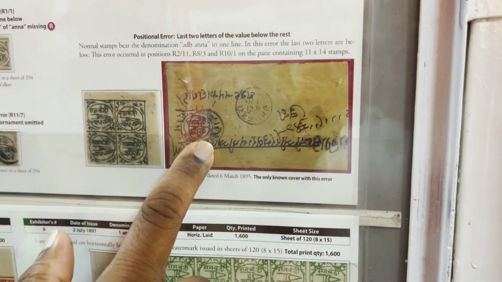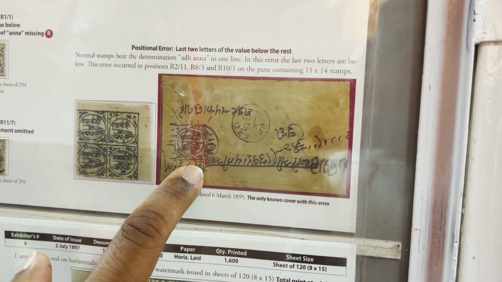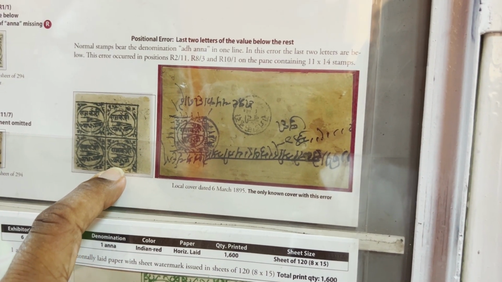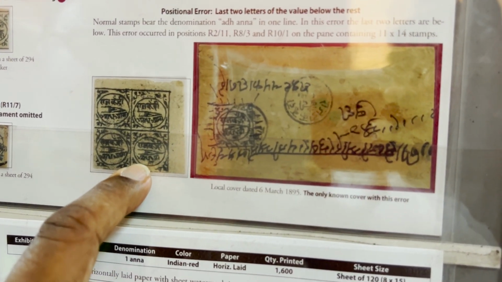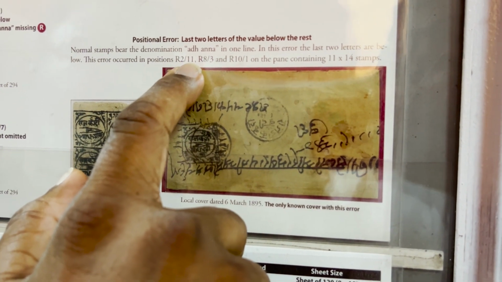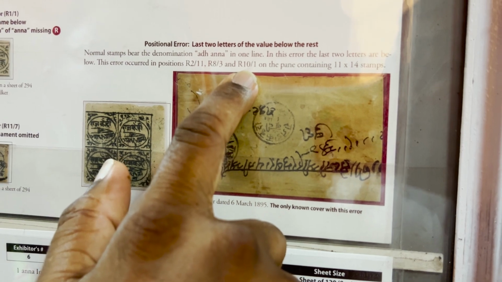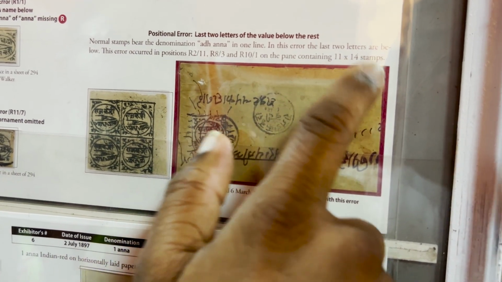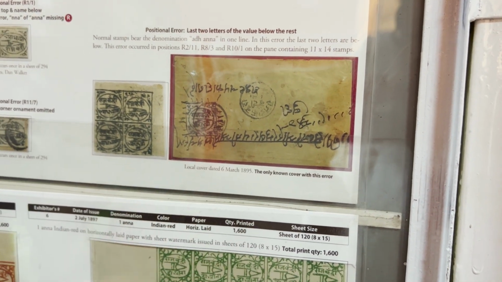This is also a positional error. The last 2 letters of the value are dropped. If you notice very carefully, A and Na are on the bottom. And this error occurred on row 2, position 11, row 8, position 3, and row 10, position 1, on the pane containing 11 by 14 stamps. This is believed to be the only known cover with this error.